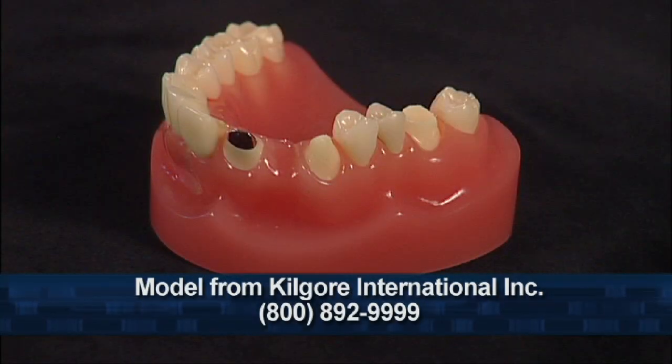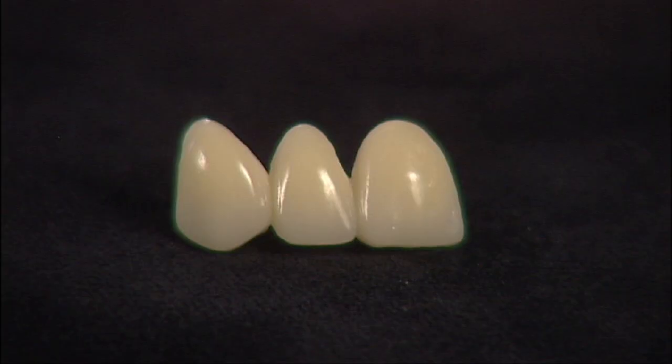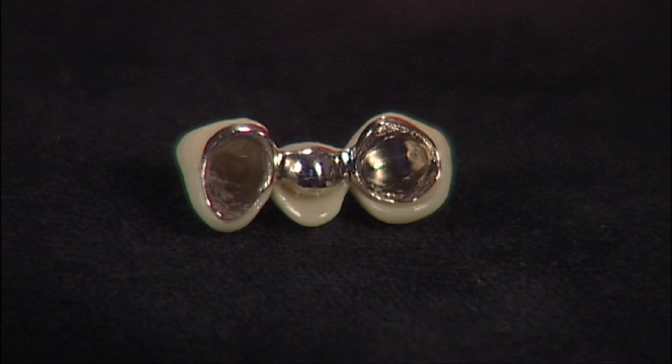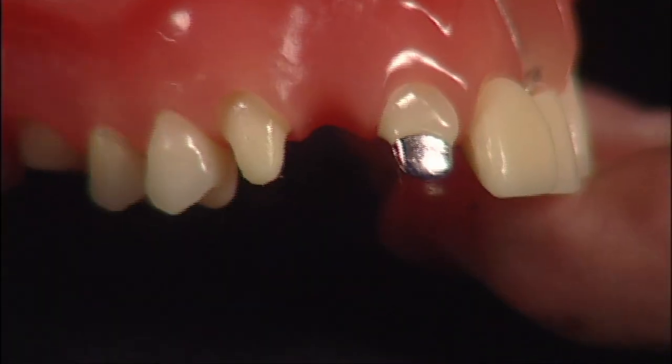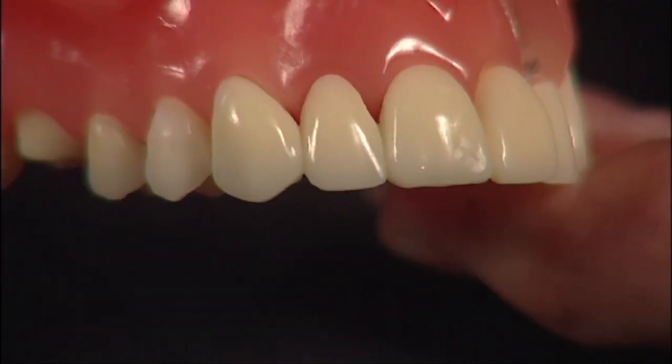The porcelain fused to metal fixed bridge is by far the most used form of fixed bridge in dentistry. The dental model you're observing has one missing tooth in the front part of the mouth. The teeth on each side have been prepared by the dentist for a fixed bridge. The piece of metal is a reinforcement of that tooth. The fixed bridge has ceramic fired onto metal on the inside of the bridge. Notice how the missing tooth is well replaced by the fixed bridge.